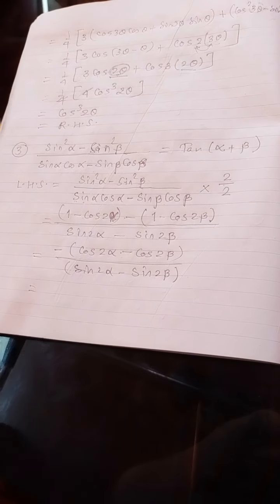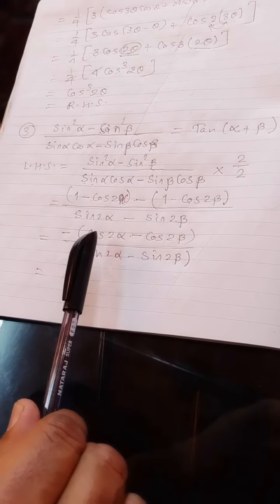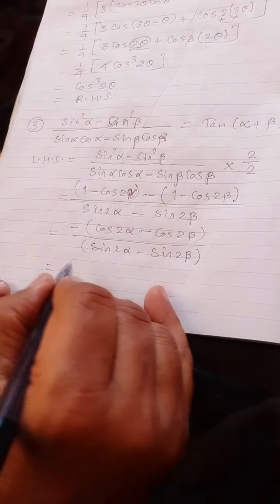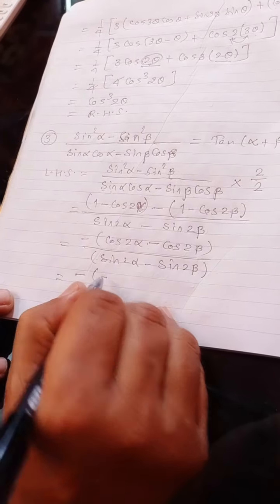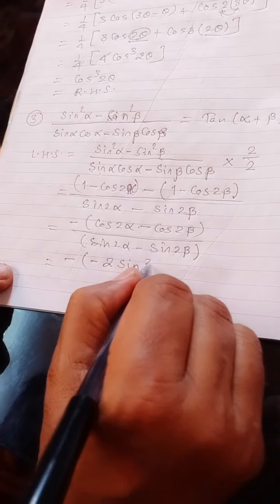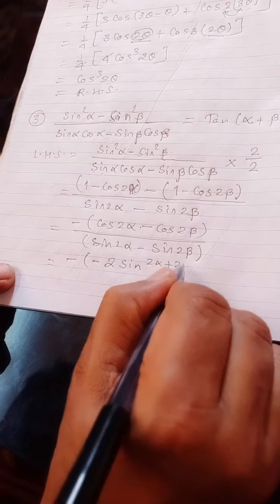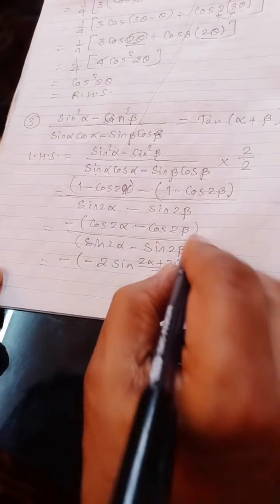And the transformation formula also we have already discussed at first. Then if we use here C minus C, I have already told you C minus C is minus 2 SS. First it is sine and the angle becomes 2 alpha plus 2 beta by 2, sine C plus D by 2.